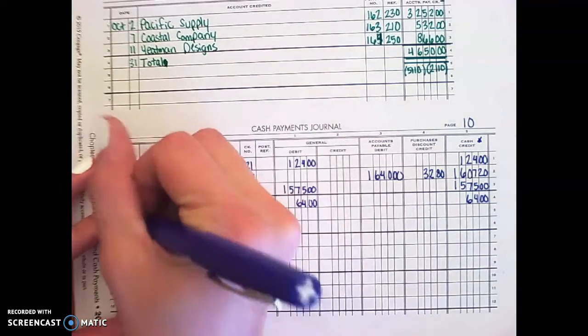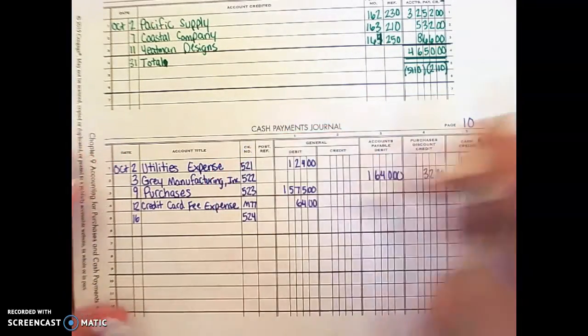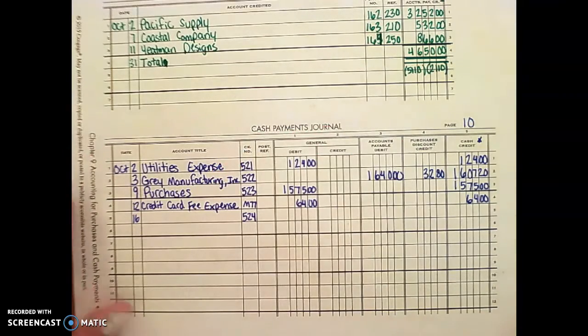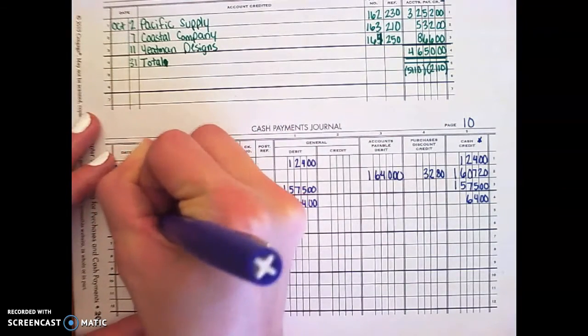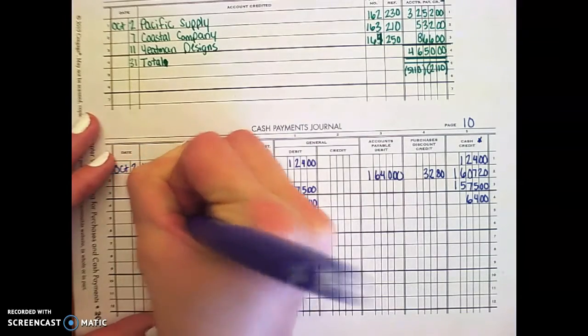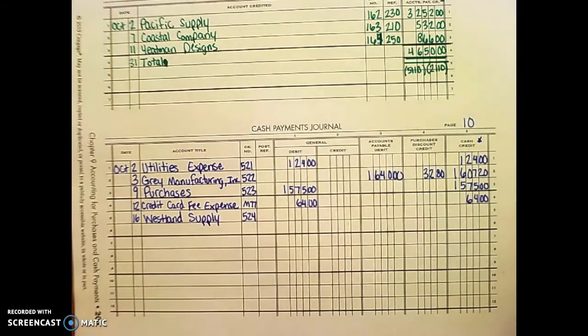So I'm going to put in the date, which is 16, and this is check 524. And since we are paying on account, I am going to write Westland Supply. And there's no discount offered for them, which is fine.